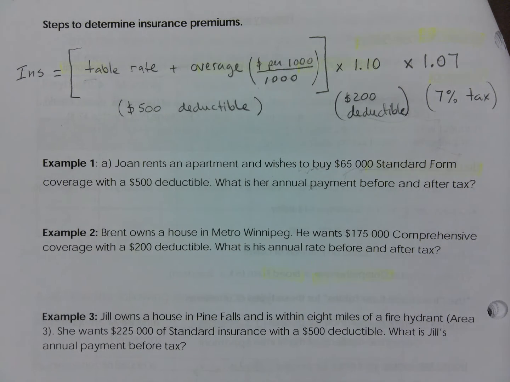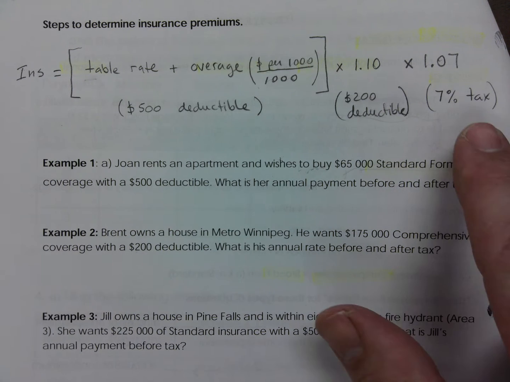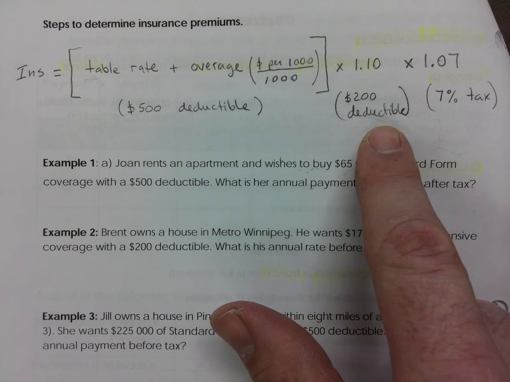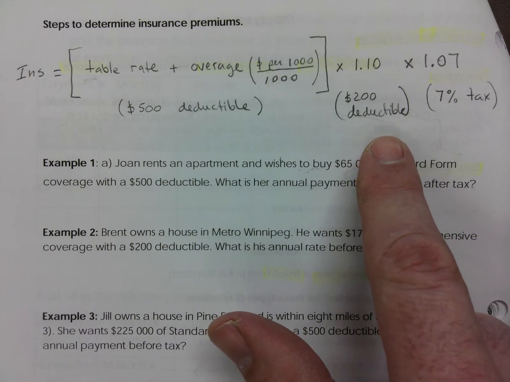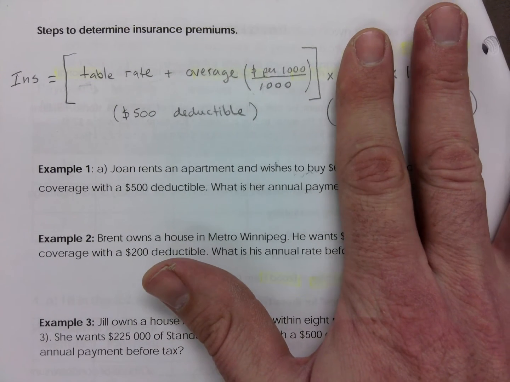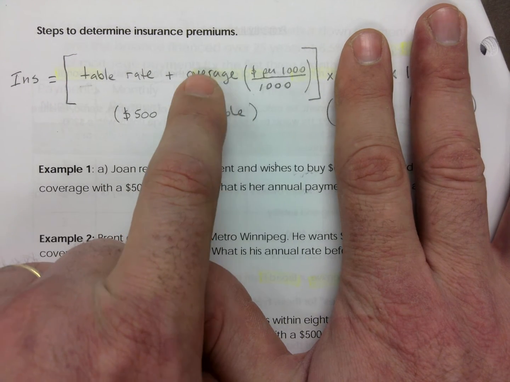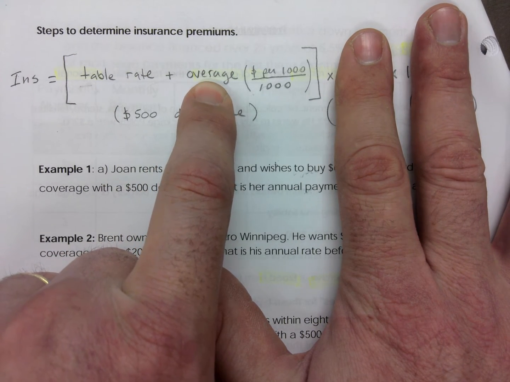And I will tell you this, okay? This is a fluid formula, meaning it can actually become really short. Like if they're not asking for tax and if they're not asking you to get the $200 deductible, then these two pieces will be gone. You're down to this. It could also be that there is no overage, which we're going to talk about in a bit.